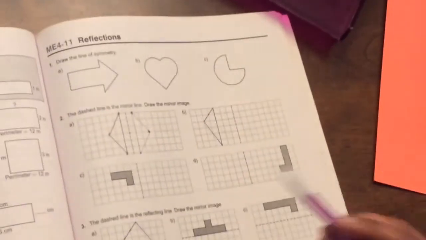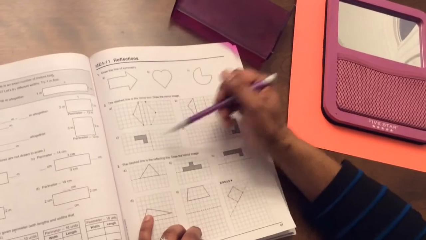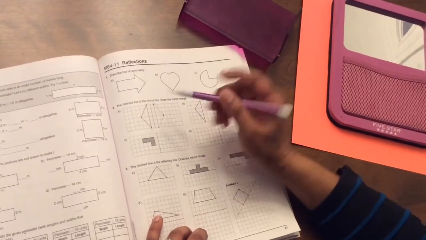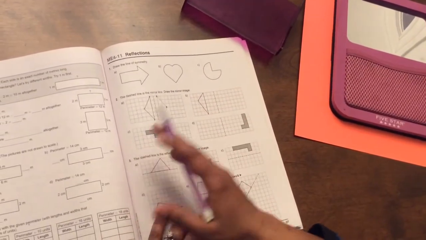So I think you'll have fun doing your pages today. Just always remember to keep an eye on that mirror line and remembering that the shape will actually be flipped on the other side.